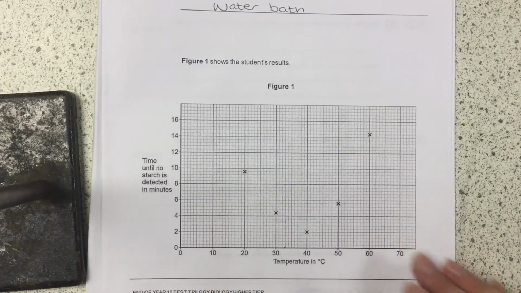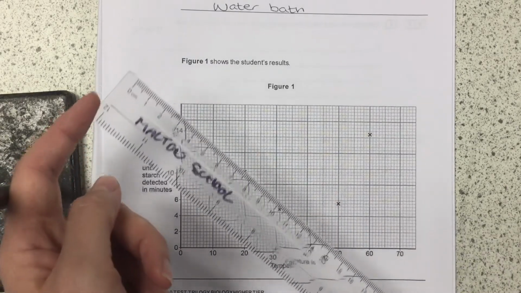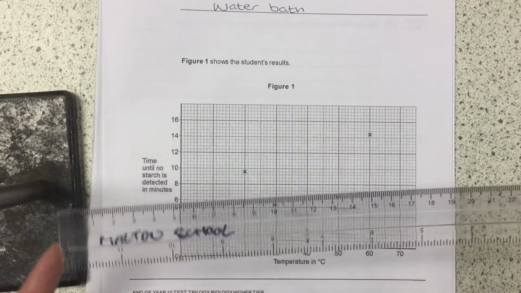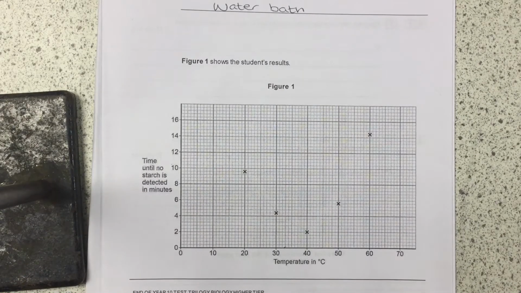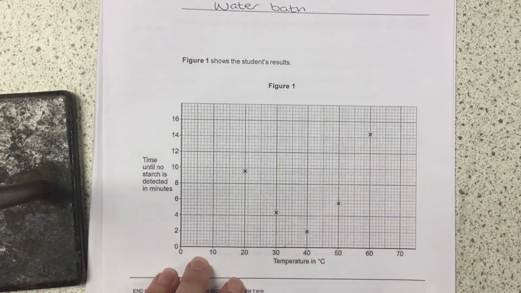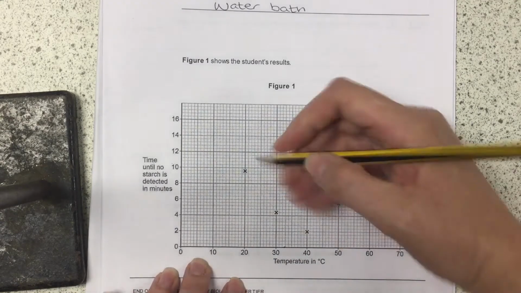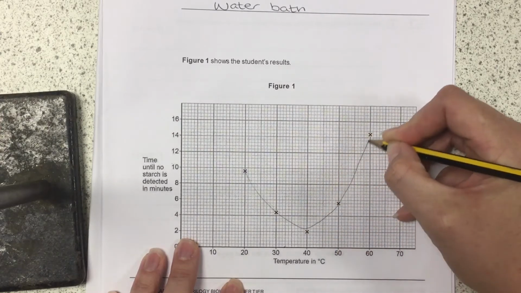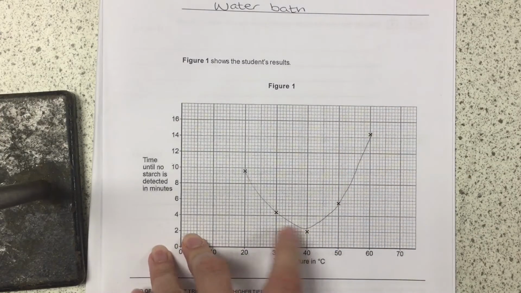The next question showed you the plot points of the students' results, and it asked you to draw a line of best fit. The most common mistake here was people trying to draw a straight line of best fit through these results, which, as you can see, doesn't work. If you were to just join up the points, this also would not be a line of best fit. In this situation, you were being asked to draw a curve like so through the results. It should have come a little bit lower down at that point just there.